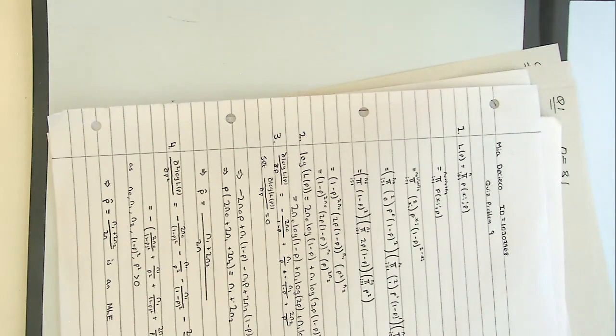So this answer is not correct. Last week you had n here and n here, but this week you have 2 here and n here. So this is not correct.